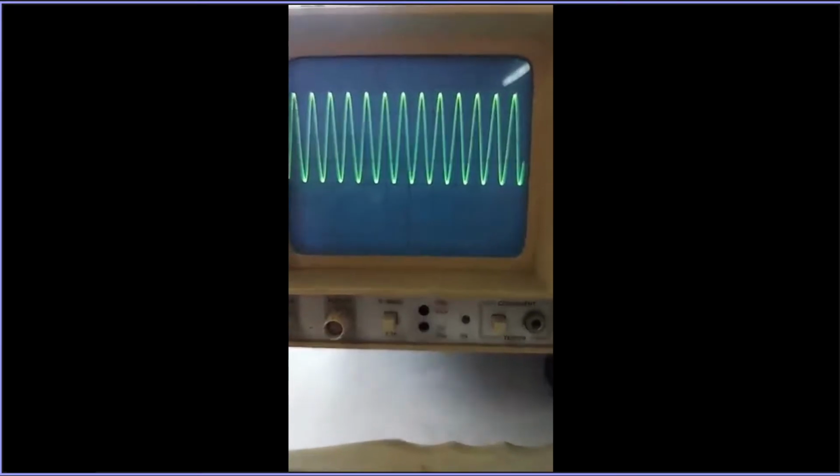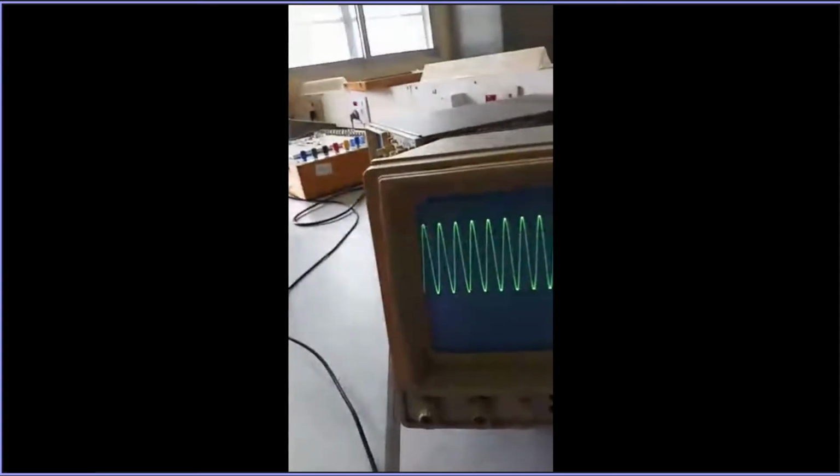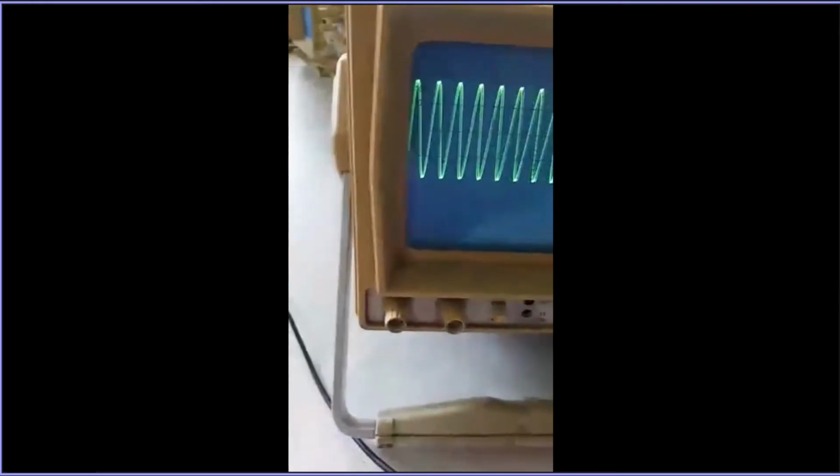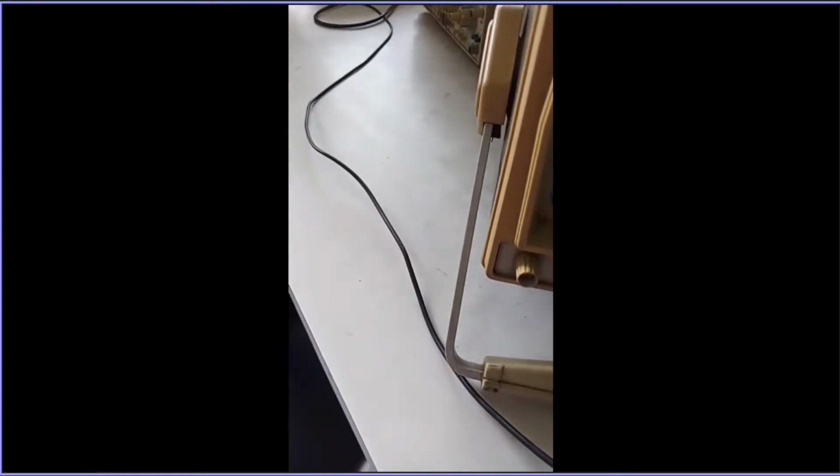Now we'll check at 7 kilohertz. Not 7 kilohertz, 8 kilohertz we'll check, because at 7 kilohertz the deviation will be very small. So we'll check at 8 kilohertz.